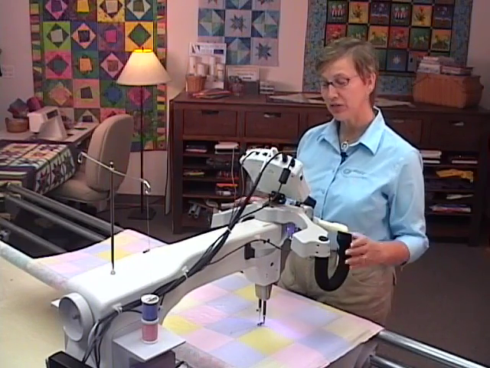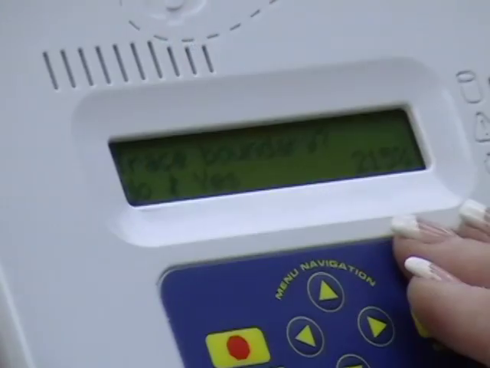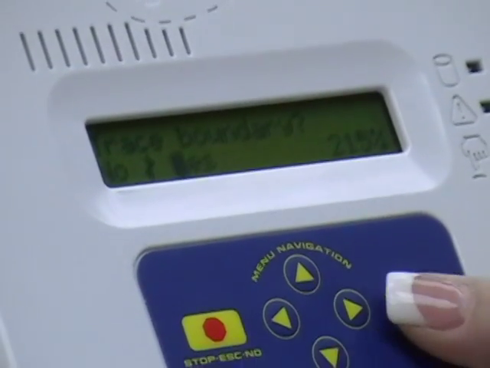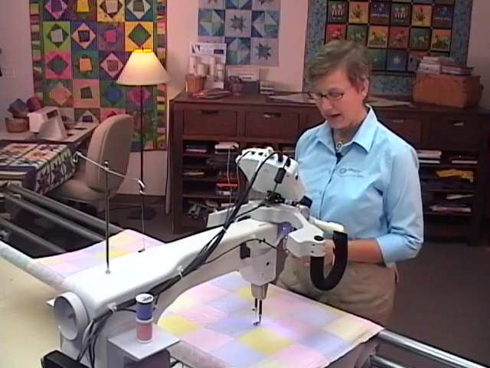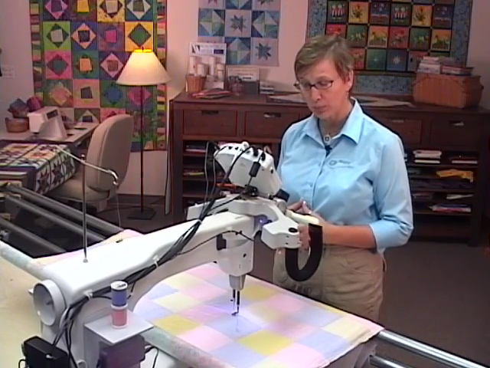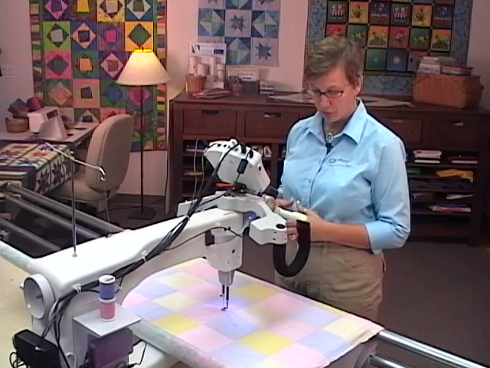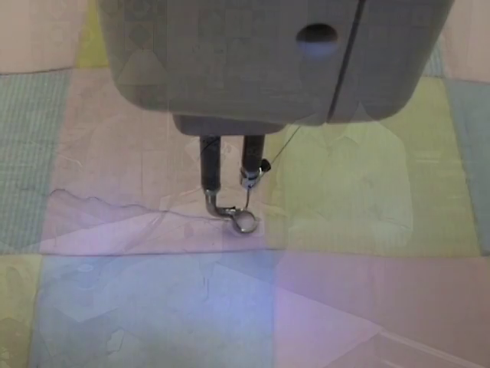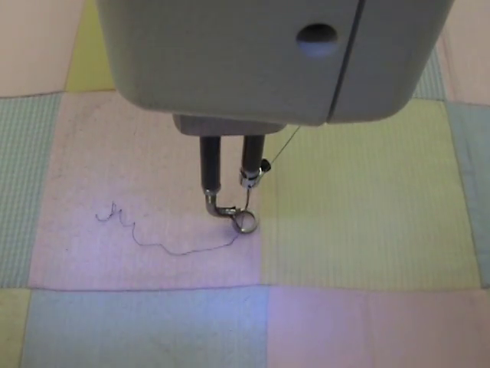Now there's a feature here that comes up and it says trace boundary, no or yes, and it tells us what percent the design is at. We're going to trace the boundary, so we're going to navigate over to the yes, and it's going to trace the outer boundary of the design on the quilt block. It will go all the way around the square area that we selected. And it goes in a counterclockwise movement.